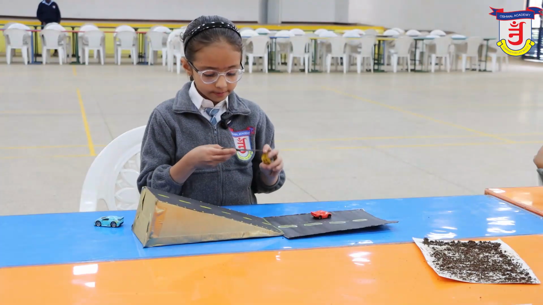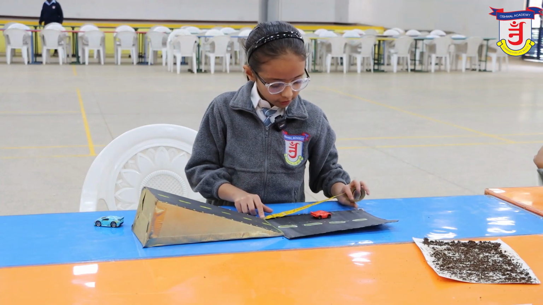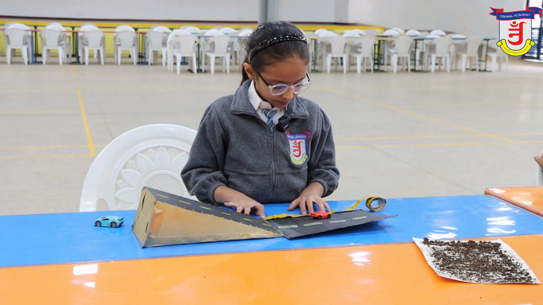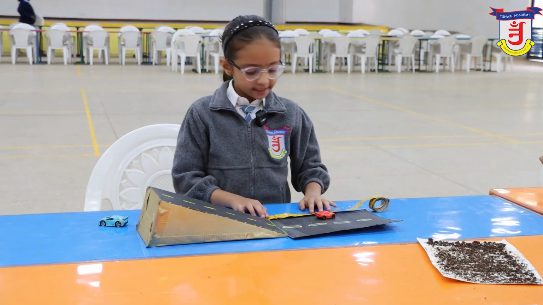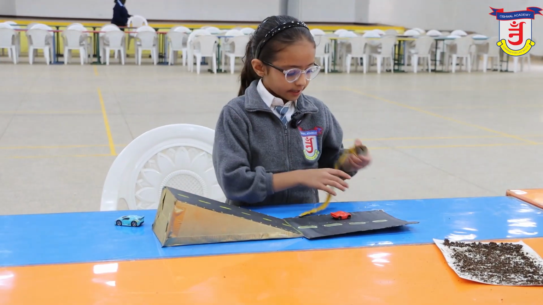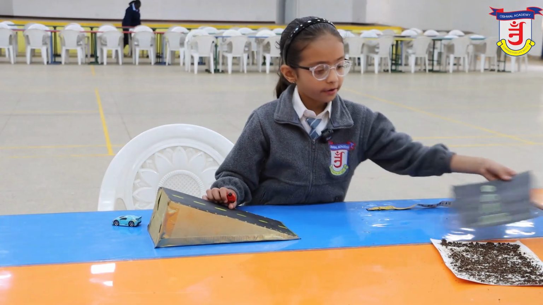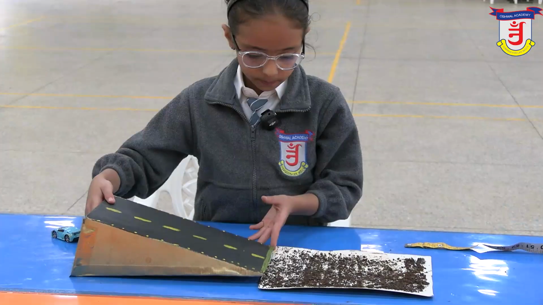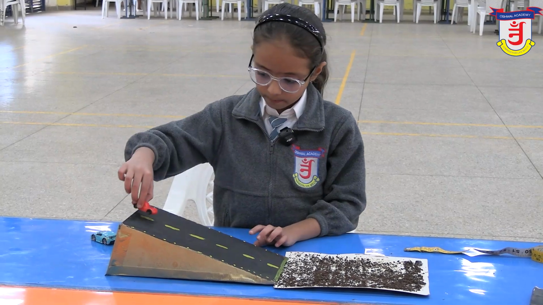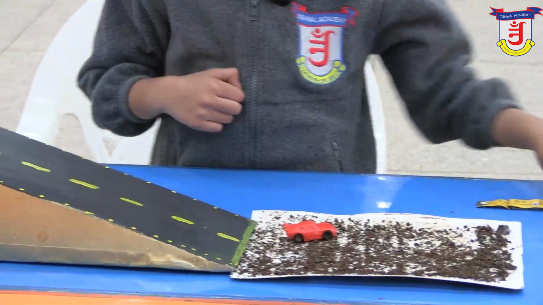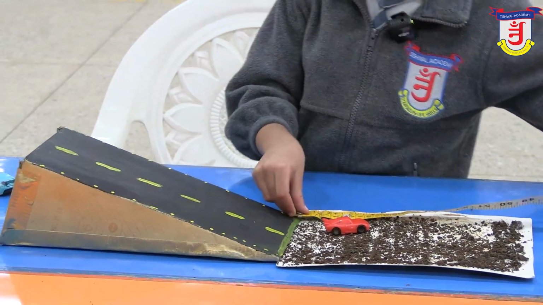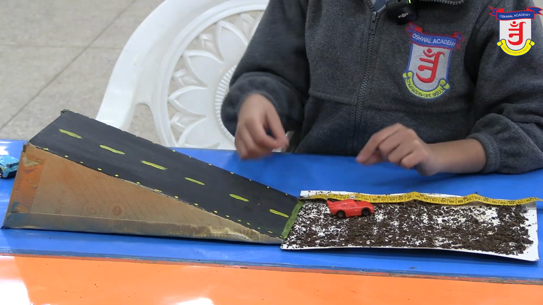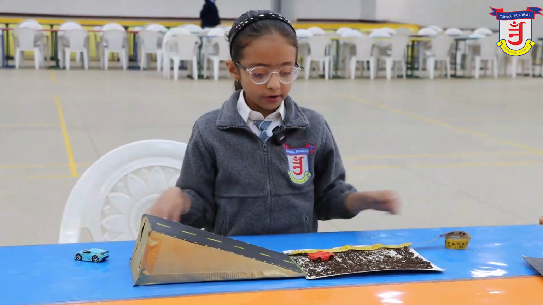I'm going to put the zero mark to the corner and see how many centimeters it went away from the ramp. The car went 18 centimeters away from the ramp. Now we will try on the rough surface. It went 9 centimeters away from the ramp.